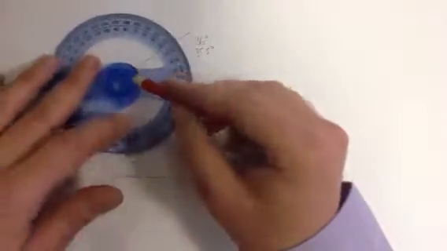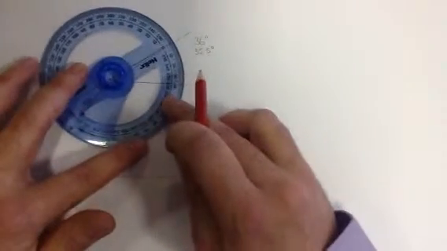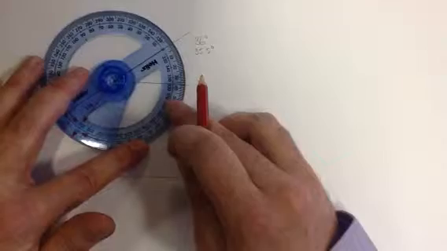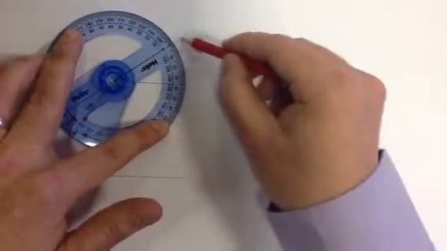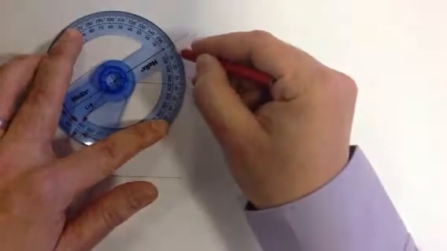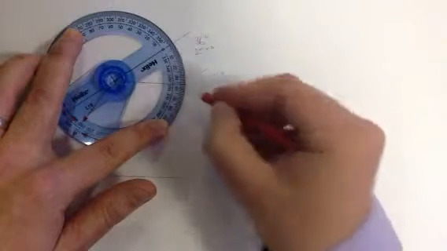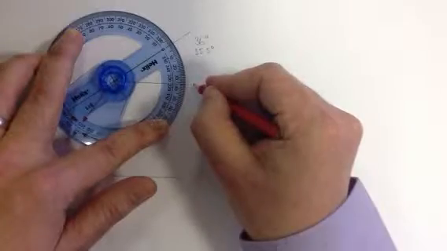Now, just to show you how we might use the other numbers, let's say I was measuring from this line. So again, place my crosshairs on the corner. I place my 0 along the line I want to start from. And then this time I'm counting from this line to this line. So I'm going to count here from 0, and you can see this time we're using the outside numbers. 10, 20, 30, and we're going to get that situation again, 35.5 degrees.